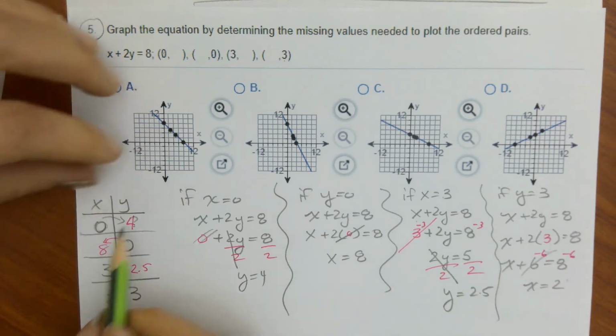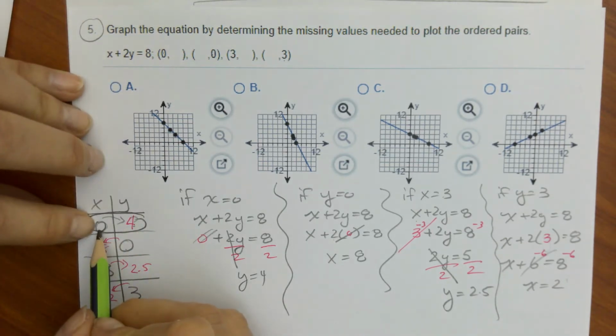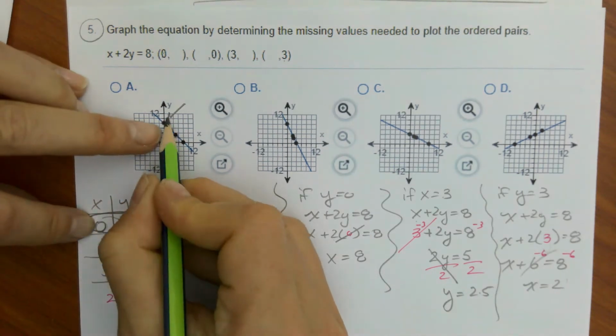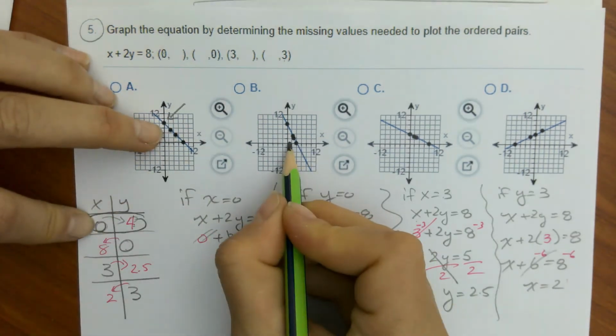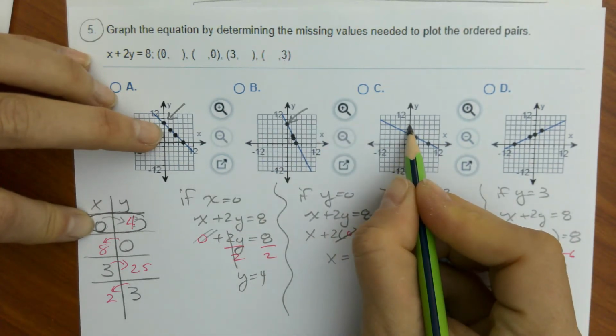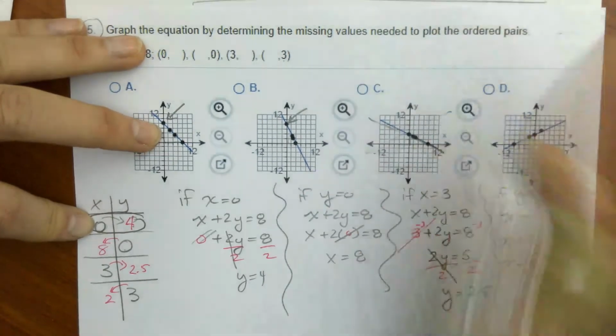So now let's graph them. So if x is 0, then y is 4. That's a good point. Not good. Maybe. Just wait. Look.